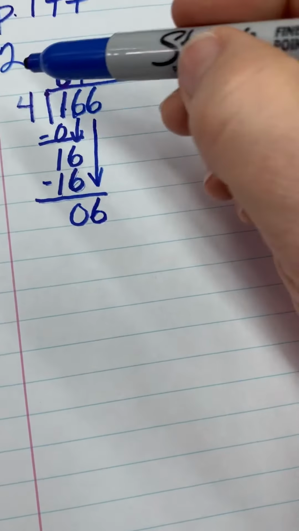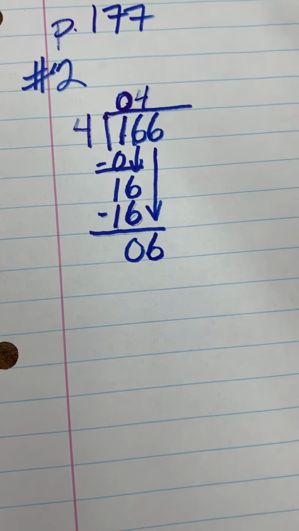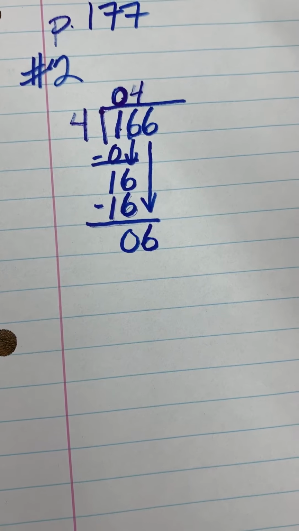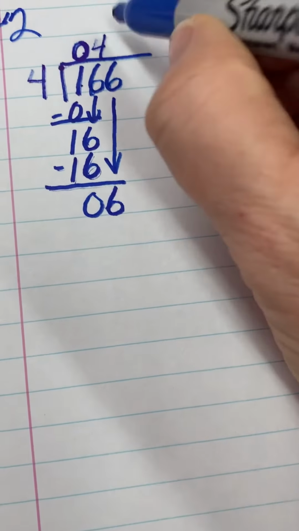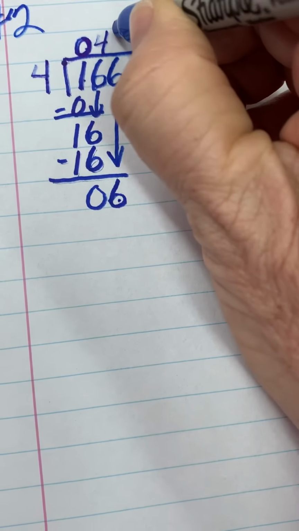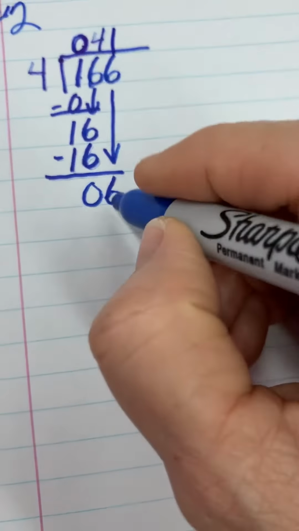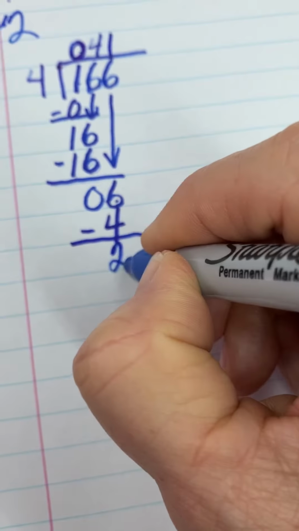And I say to myself, 4 goes into 6. Well, if I have 6 cookies and I want to give 1 to each of the 4 people, 3 friends and me, I know I can give everybody at least 1 cookie. So 4 will go into 6 one time. 1 times 4 is 4, and I subtract and get 2.